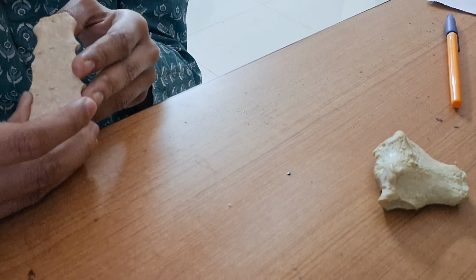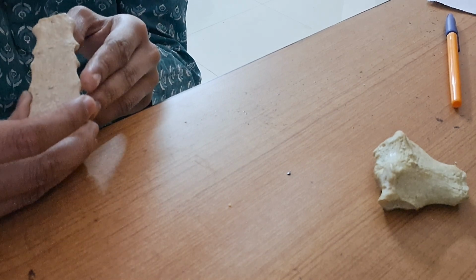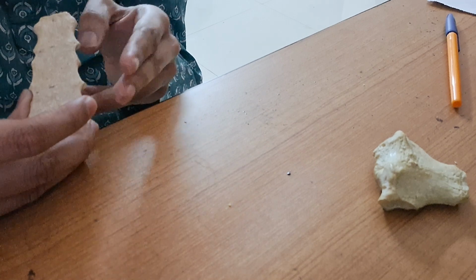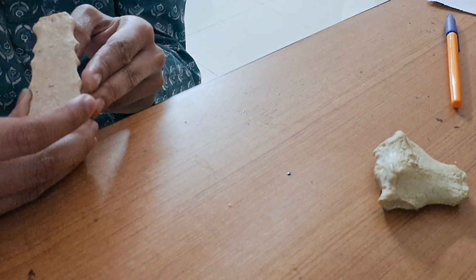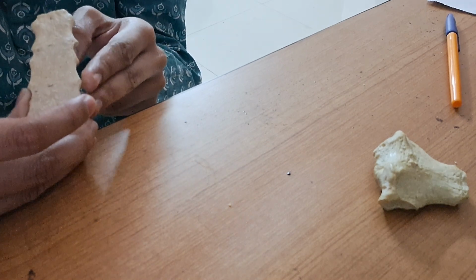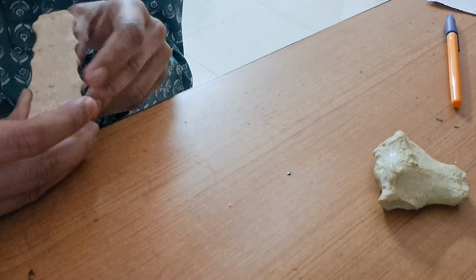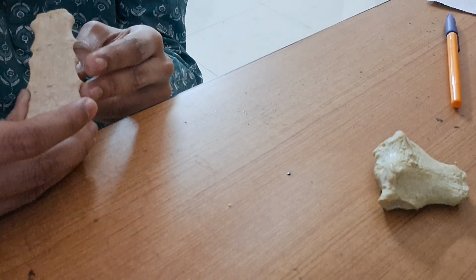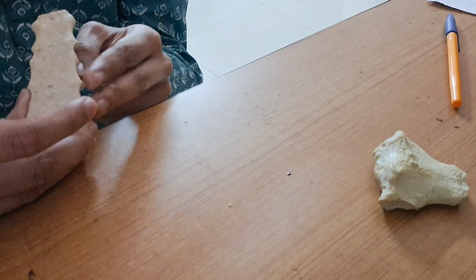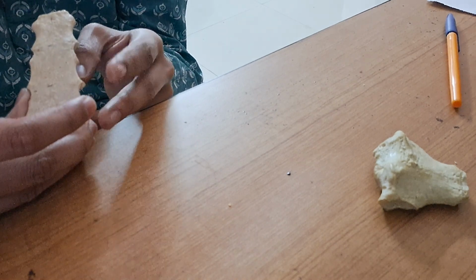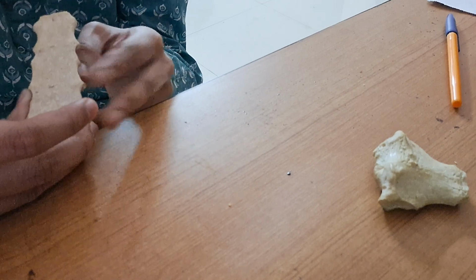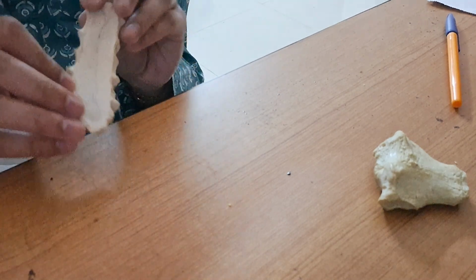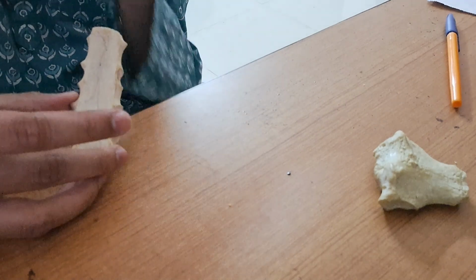But mind it, all the sternocostal joints are synovial joints except the first sternocostal joint, which is a primary cartilaginous joint, right? Understood? This is about the anterior surface and lateral border.